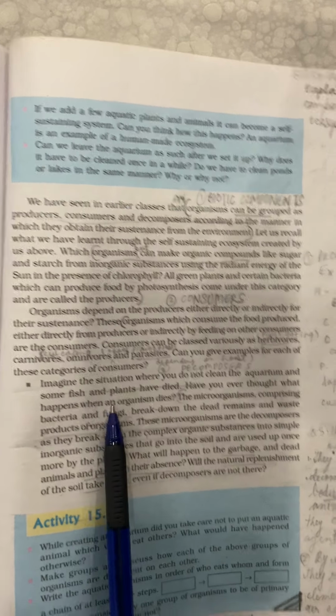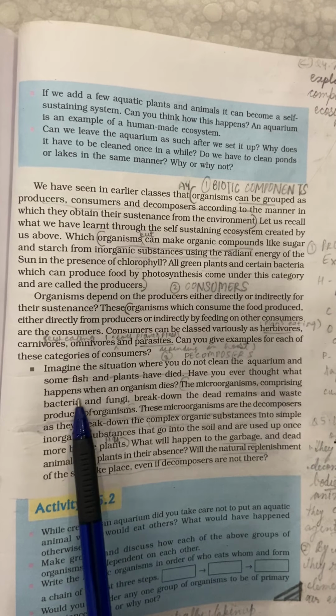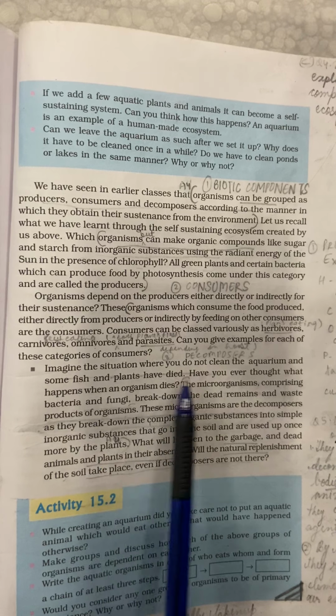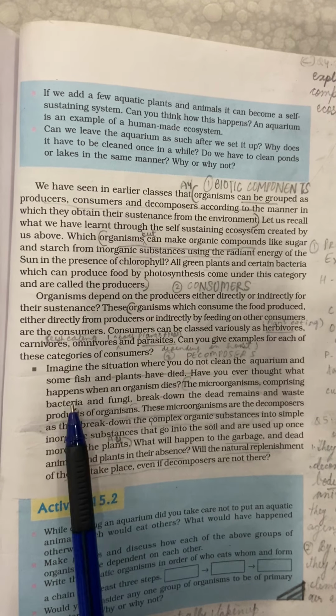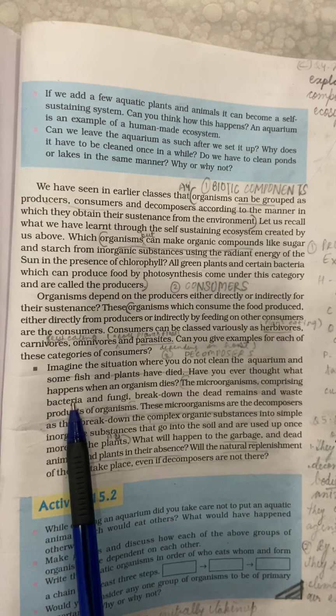Now, what happens when an animal or plants die? Children, for some time there's a foul smell which keeps coming, but after some time it is all decomposed and gets mixed up with the soil. Now, who does this cleaning?